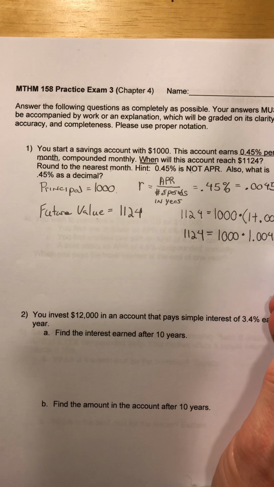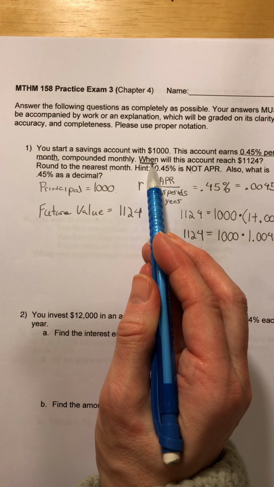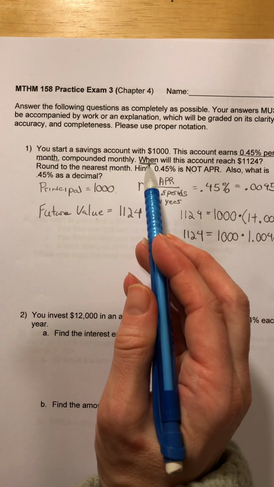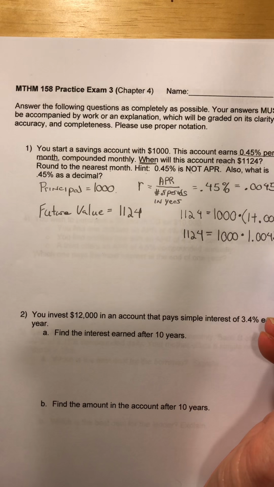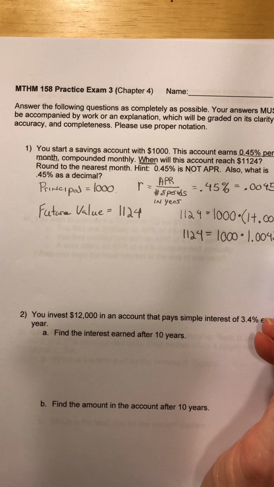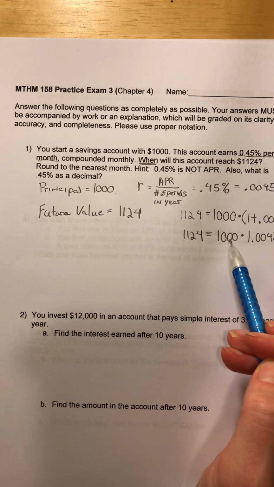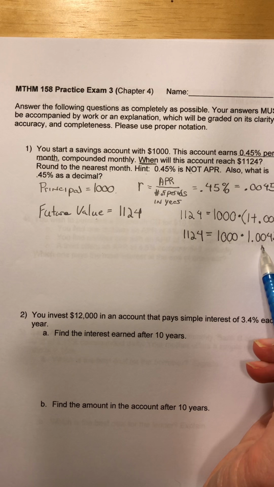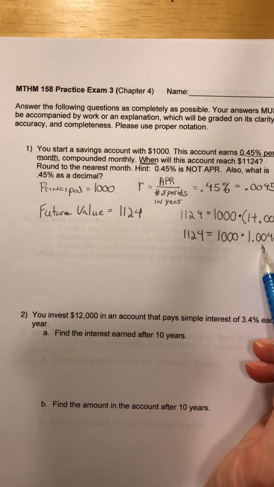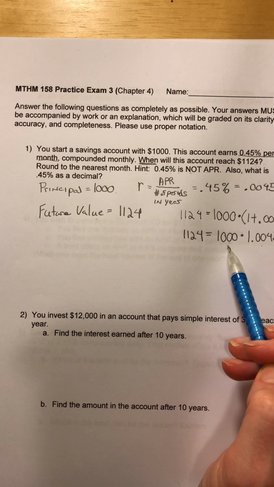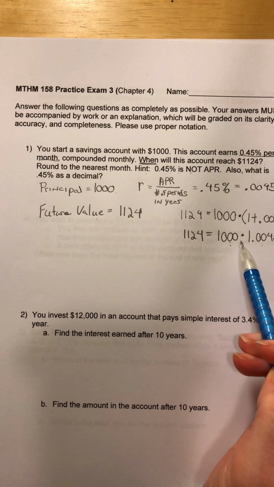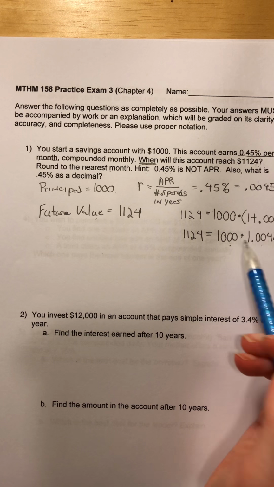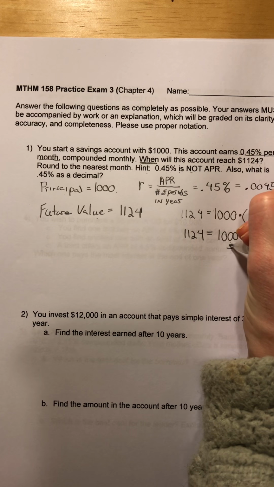All right, what I want to try to do to find when the account will reach $1,124 is solve for t. I want to isolate t, and therefore I need to get rid of this 1,000 and I need to get rid of this 1.0045 as well. The easier one to get rid of, I think, is the 1,000 because it's being multiplied. All I need to do is undo multiplication with division.